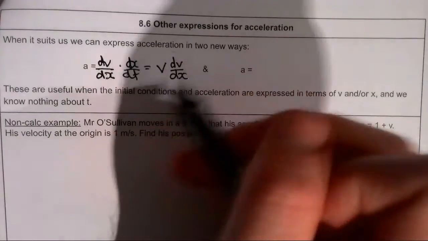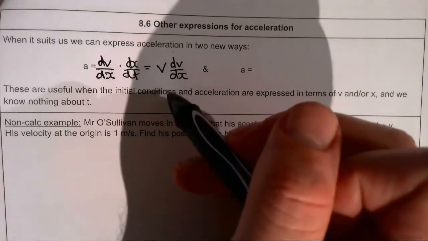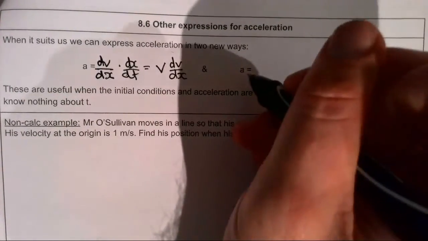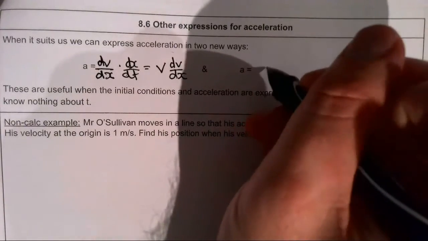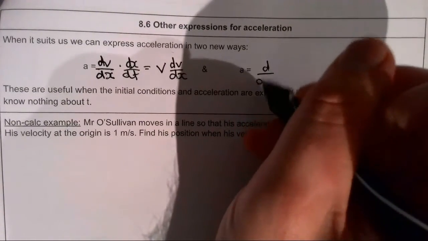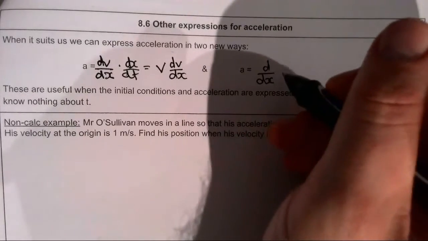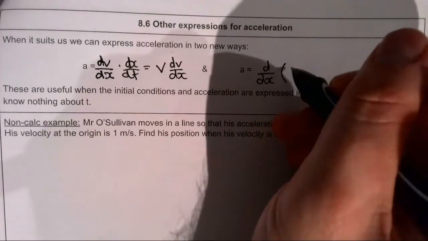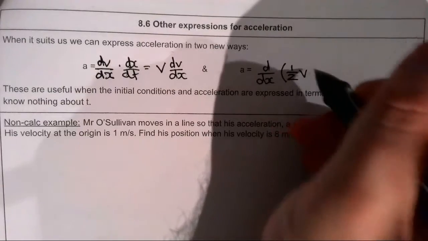The second one, this is the most useful one and the one you'll use most often, but there is another form which occasionally is useful, and that's to recognize that acceleration is d by dx of a half v squared.